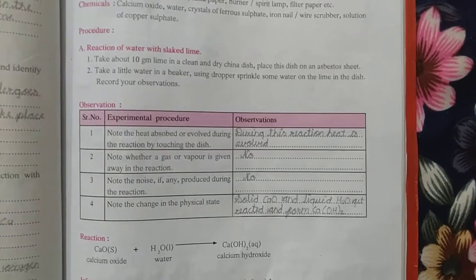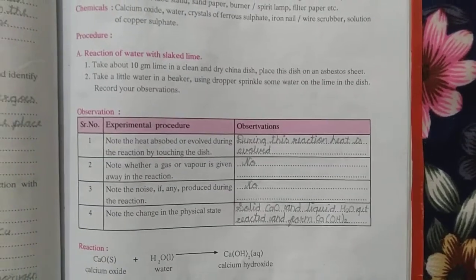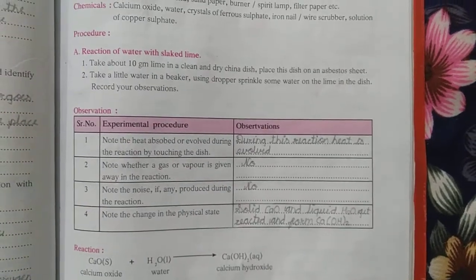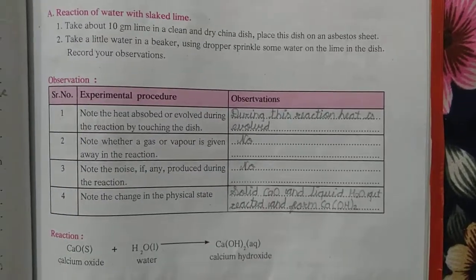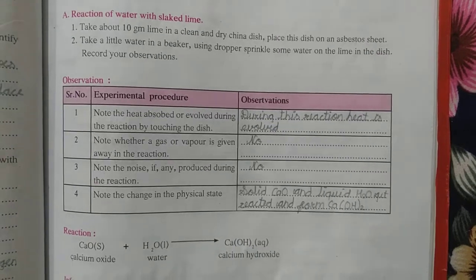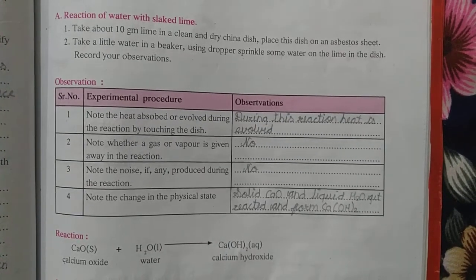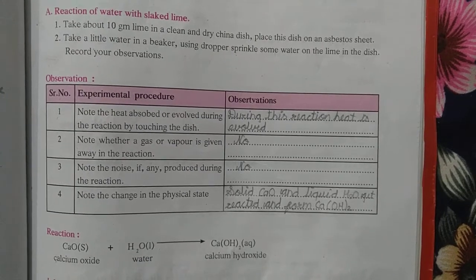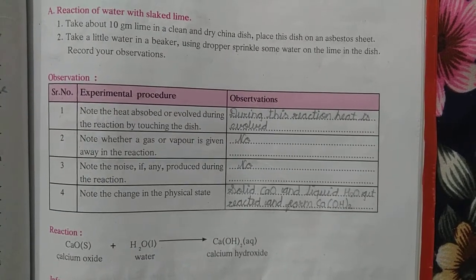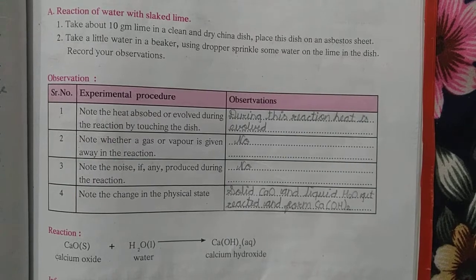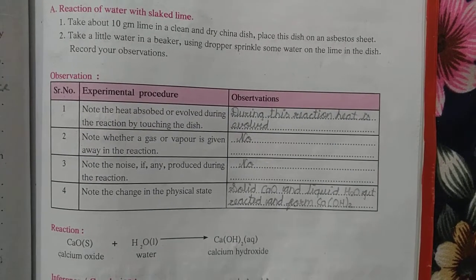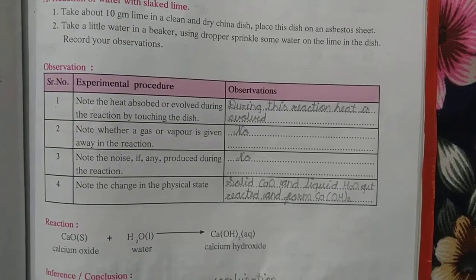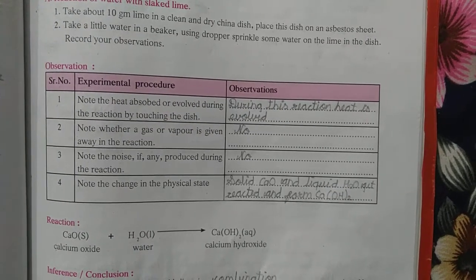The first is reaction of water with quick lime. Observation table. Note the heat absorbed or evolved during the reaction by touching the dish. That is, during this reaction, heat is evolved. Note whether the gas or vapor is given away in the reaction. No. Note the noise, if any, produced during the reaction. No. Note the change in the physical state.